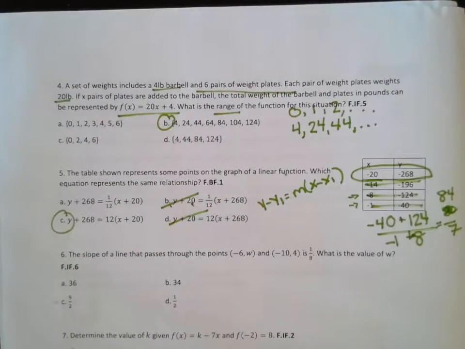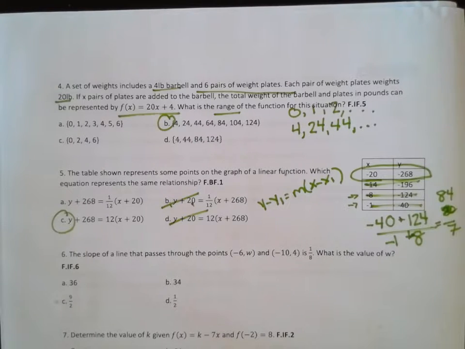So again, guys, as you can see, finding slope is going to be extremely important on this EOC. So make sure you guys are comfortable with taking a table and picking points and plugging them into the slope formula and then plugging those into slope-intercept or point-slope, either or.